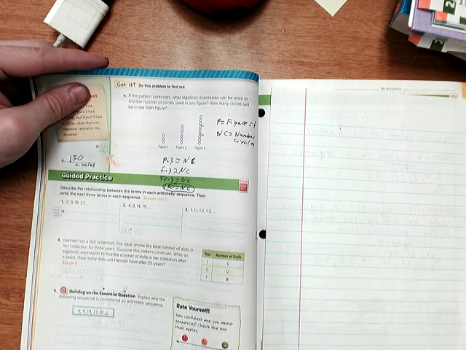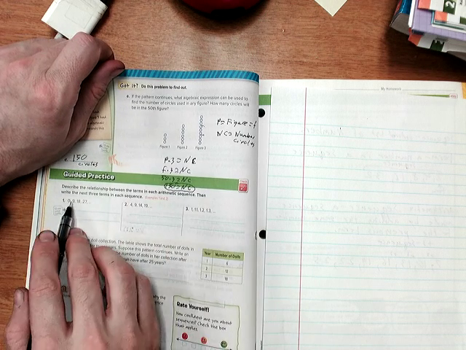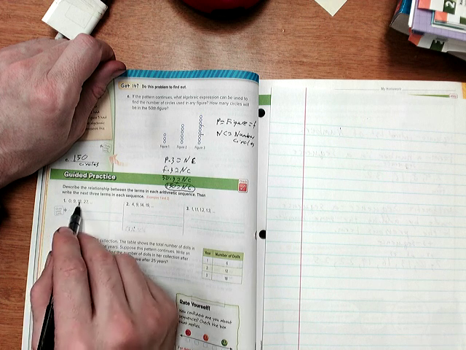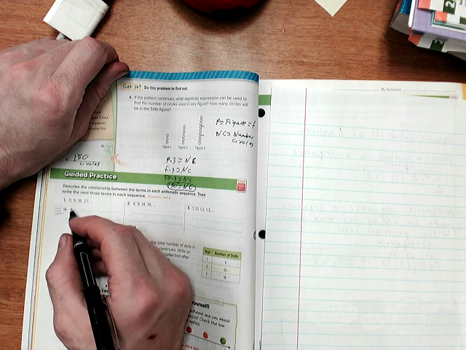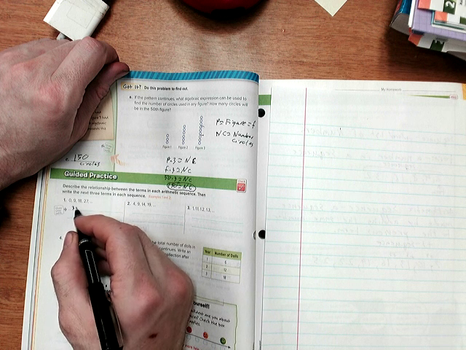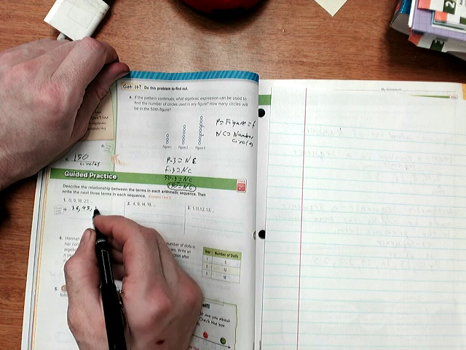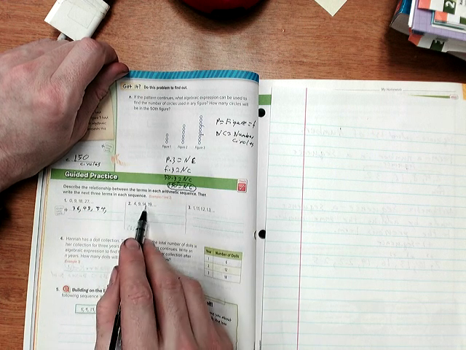Guided practice. Describe the relationship between the terms in each arithmetic sequence. Then write the next 3 terms in each sequence. So 9, 18, 27, we're adding 9 each time. So we have 36, 45, and 54. 4, 9, 14, 19.